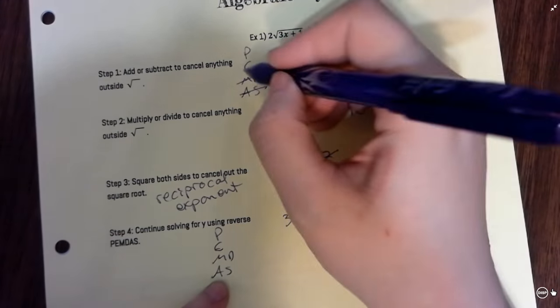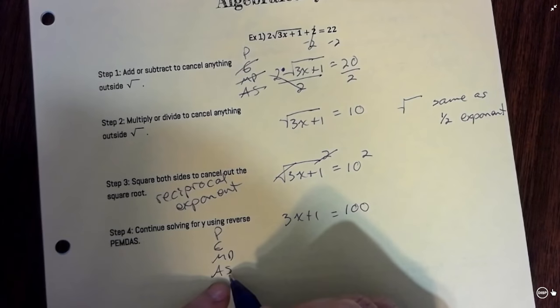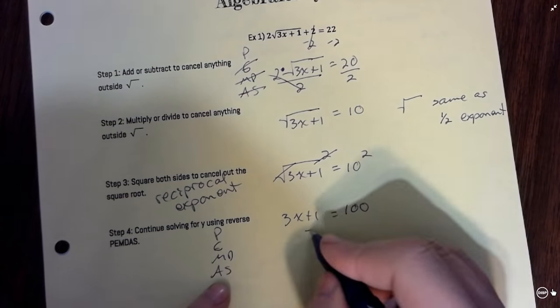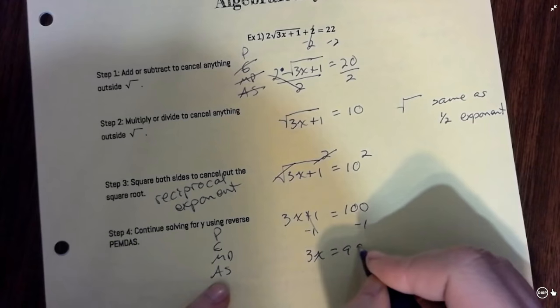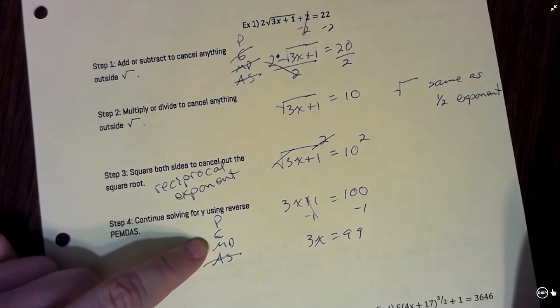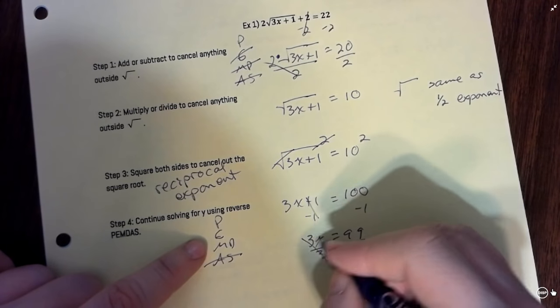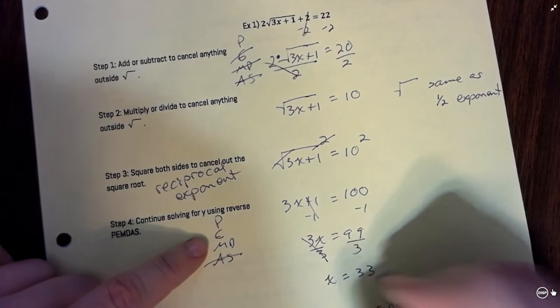So if I go back up here, I finished the exponent step, and now I'm inside the parentheses, so I'm back to the beginning. And I want to subtract away that 1. And then, so that's done. Then I'm back to multiply, divide. And can I multiply or divide to get rid of anything? Well, yes, I can get rid of that 3 by dividing it, because that means 3 times x. So then x leaves me with 33.